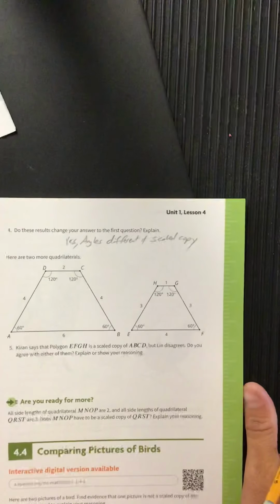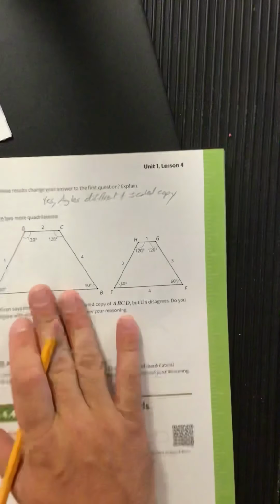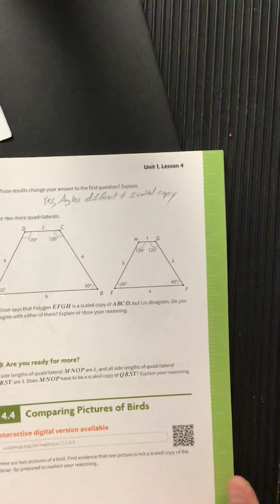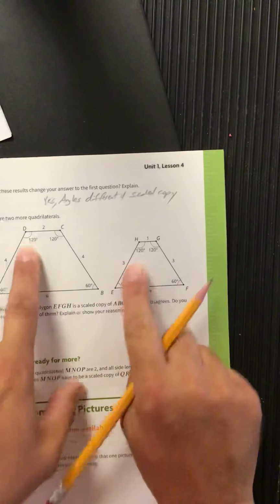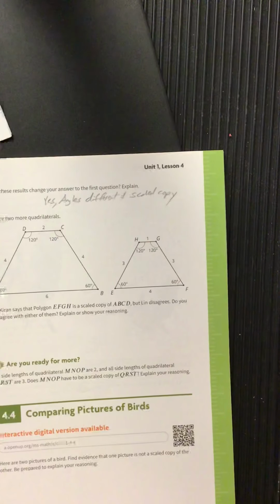All right, and the last question. Scaled copy or not? So the first thing, I think the easiest thing is to always check angles. Are the angles all the same? Okay, then we can check sides. I think angles are easier. We can just look at it. Now, are the sides proportional?